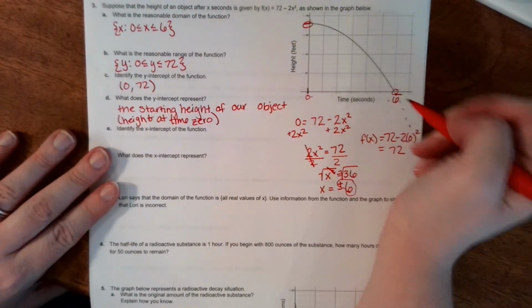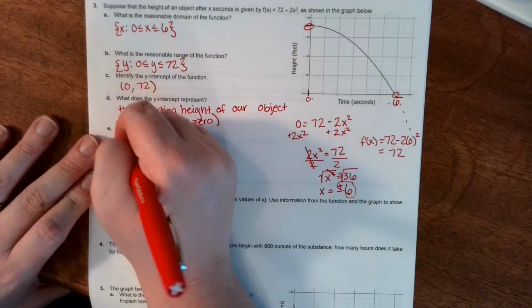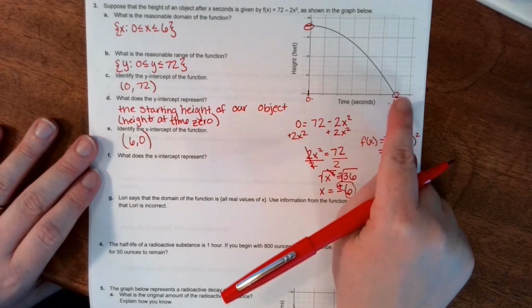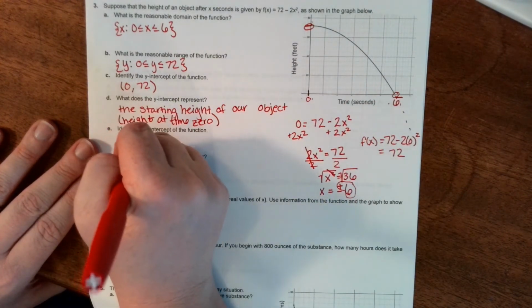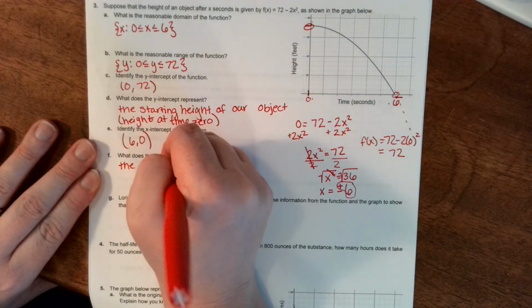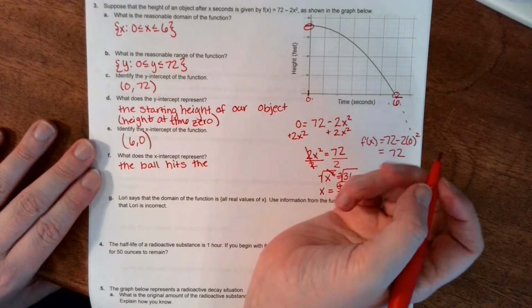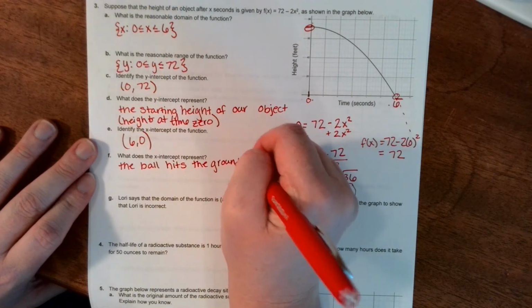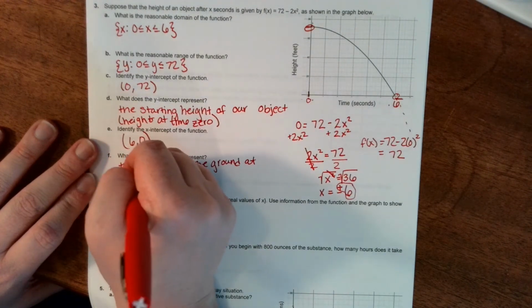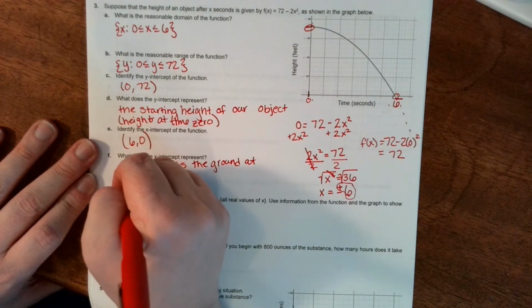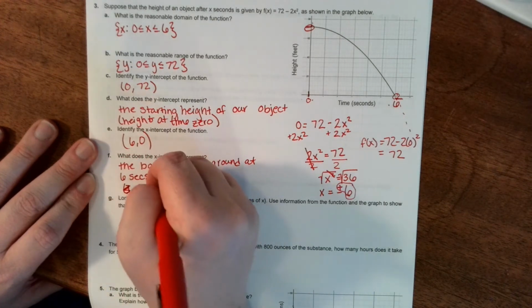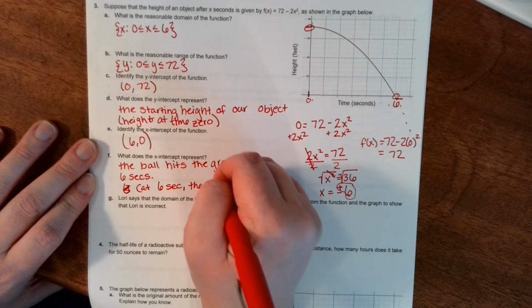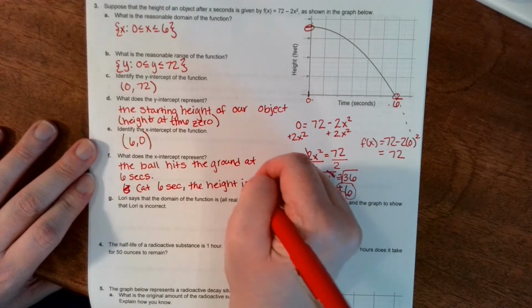Okay, the x-intercept is where it crosses the x-axis. That would be here at 6, 0. And what does that represent? Well, at 6 seconds, the height is at 0. So we could say the ball hits the ground. I keep saying ball. We don't have any idea what it is. Our object hits the ground at 6 seconds. Or we could say at 6 seconds, the height is 0.